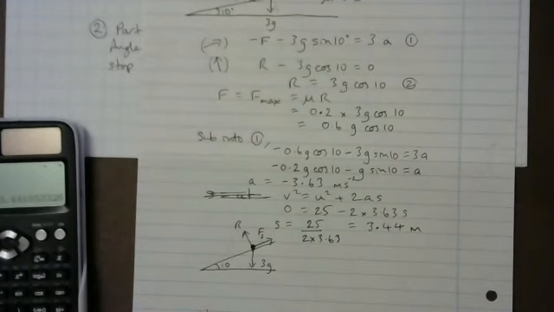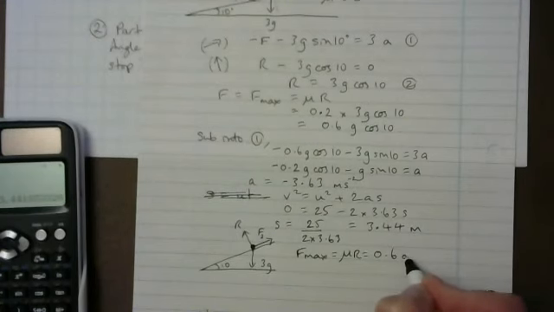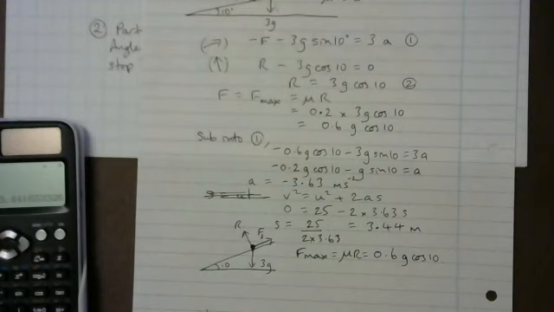Well, we worked out in the first part that F max is mu R, equals 0.6 g cos 10. And that hasn't changed. F max is still the same. The question is, is F max sufficient to stop it sliding down the slope? Well, the force trying to make it slide down the slope is the component of 3g down the slope.